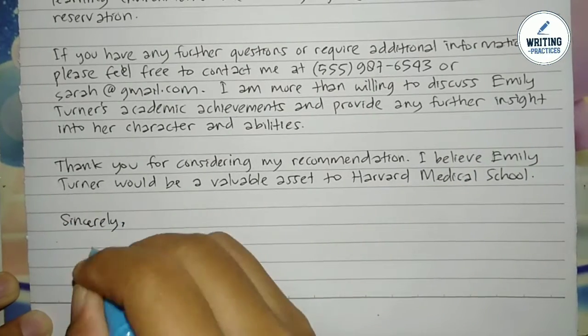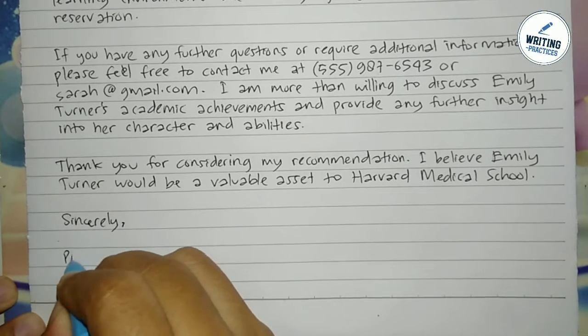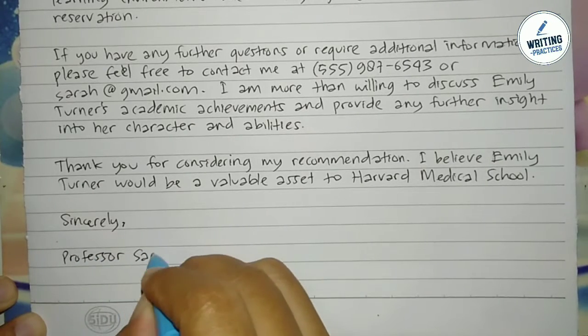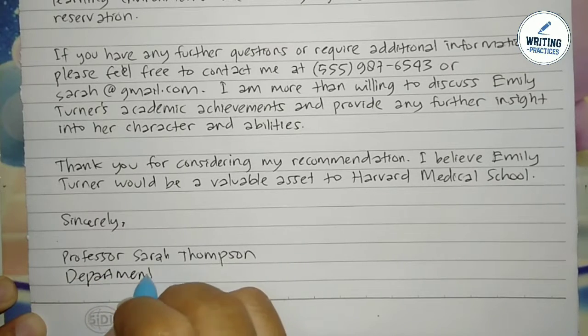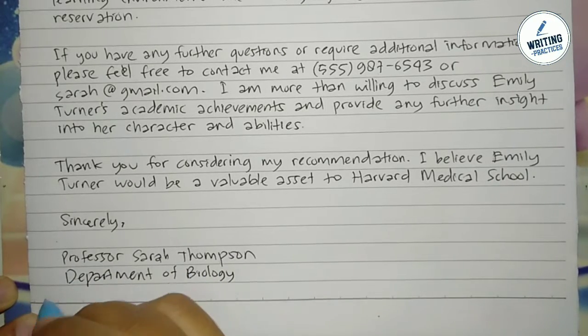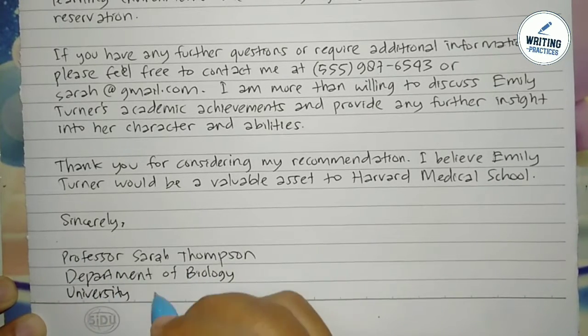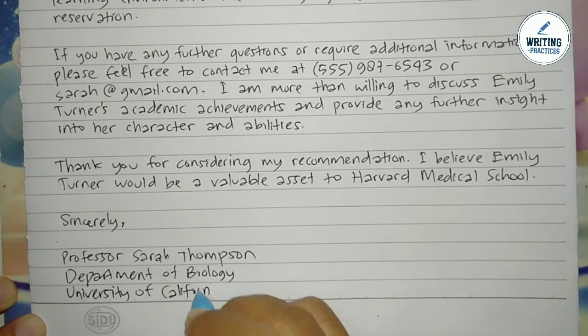And finally, you can close the letter with sincerely. Add your signature. Write your full name under it. Add your department as well. And write also your occupation in the school or university. So, that's how you write an academic character reference letter step by step.